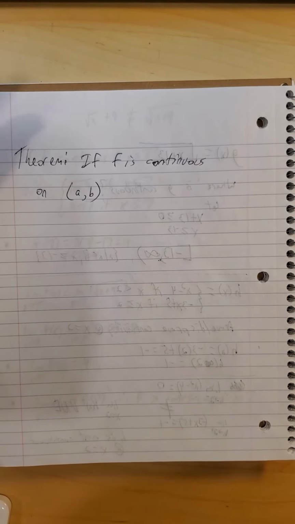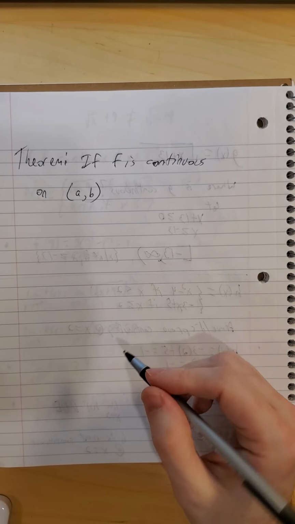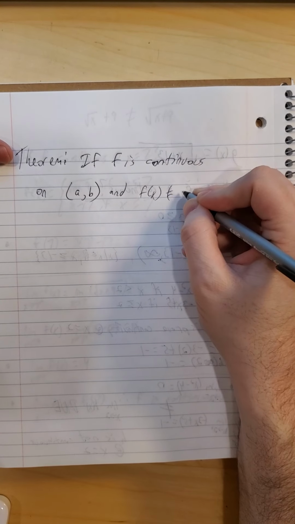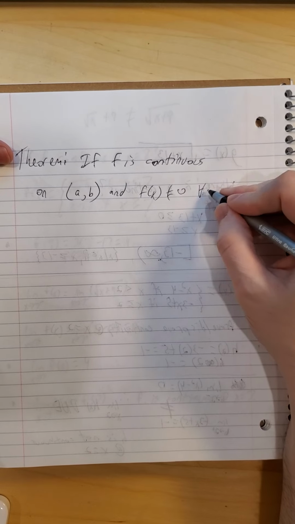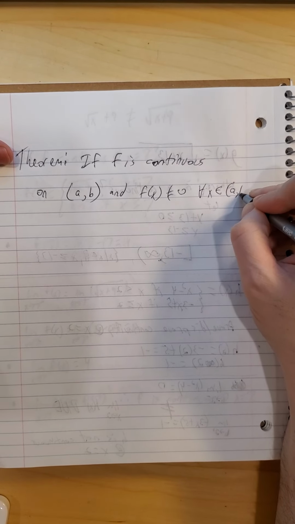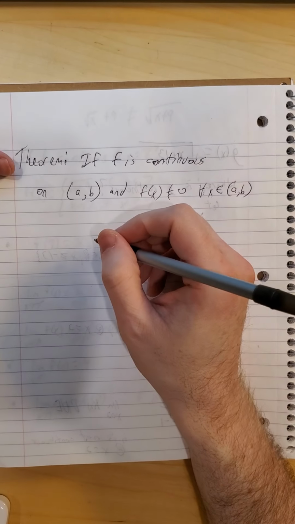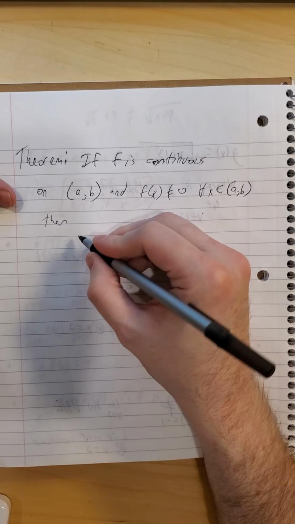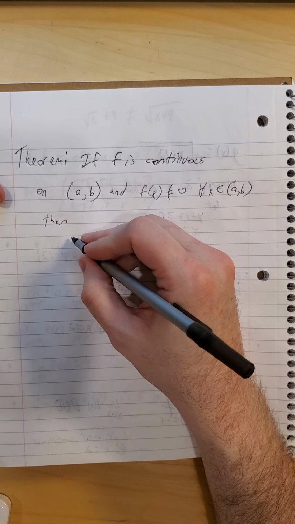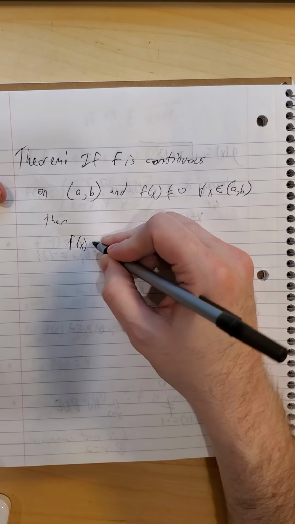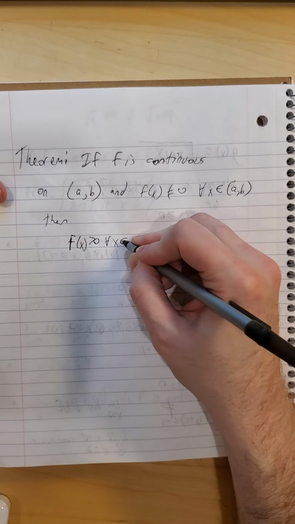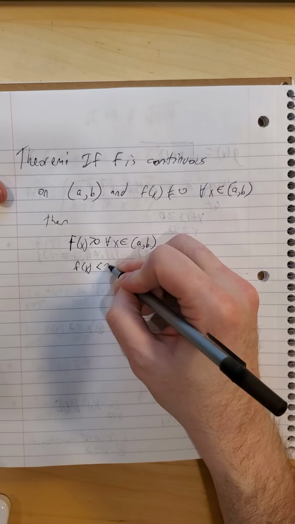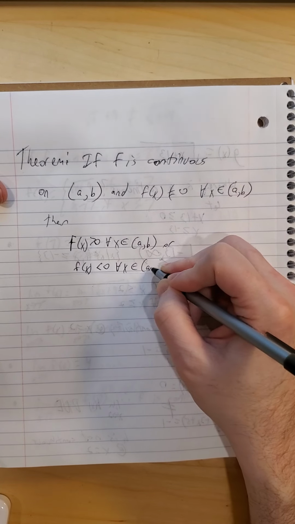So f is continuous on open interval AB, and f of x is not equal to 0 for all x on open interval AB. Then one of two things has to be true. Either f of x is greater than 0 for all x on open interval AB, or f of x is less than 0 for all x on open interval AB.